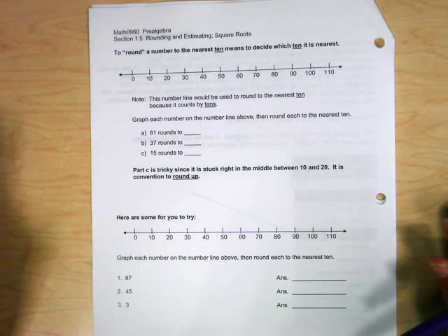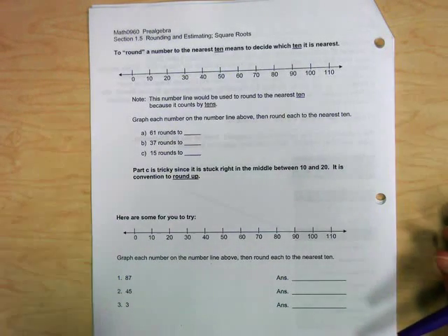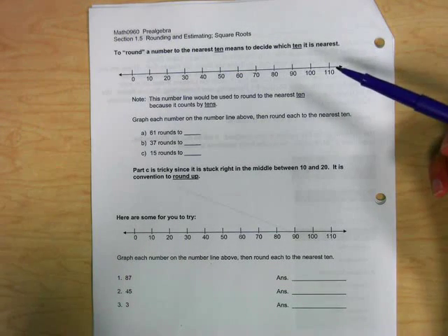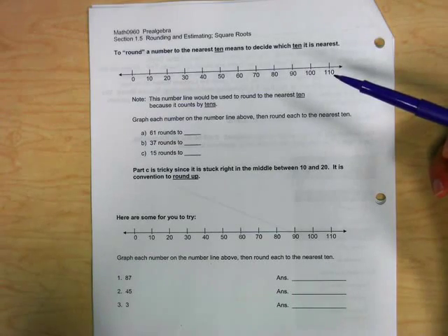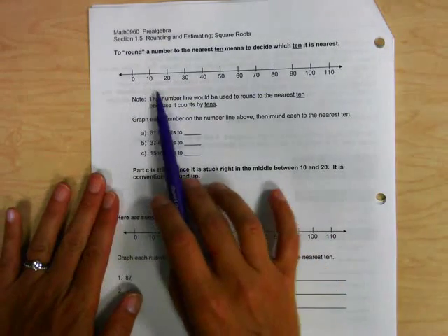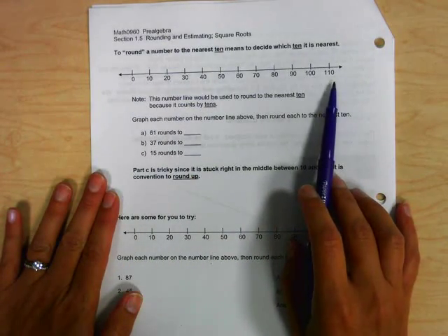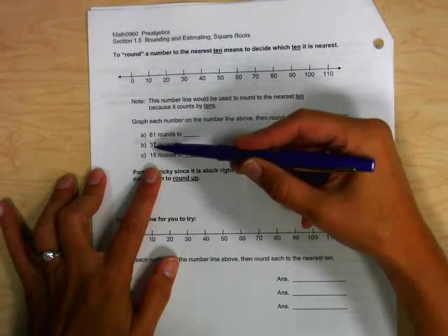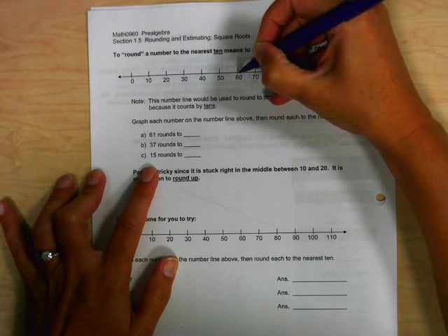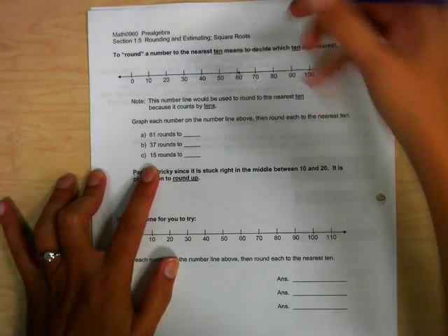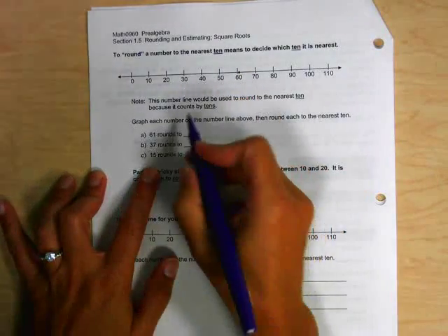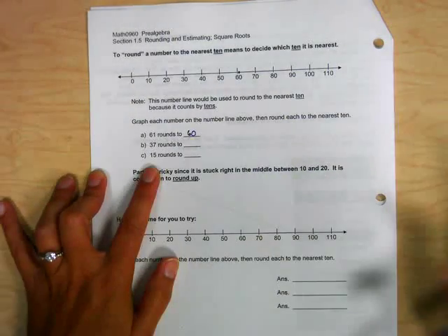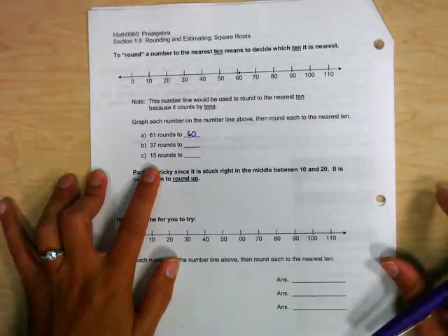So let's talk about what rounding means. To round a number, for example, to the nearest 10 means to decide which 10 it is nearest to. Okay? So notice I have a number line here that is counted up by tens. And what I'm going to do is graph each of these points on the number line. So 61 would probably fall right in there, and it's pretty obvious by that number line that 61 would round to 60, which is its nearest 10.